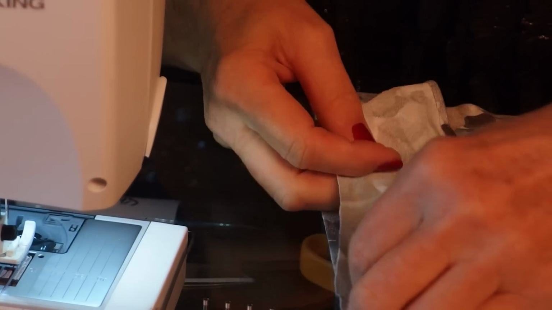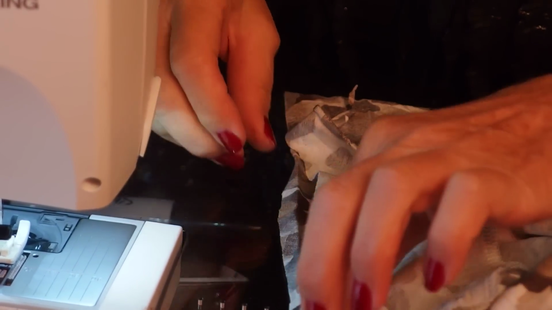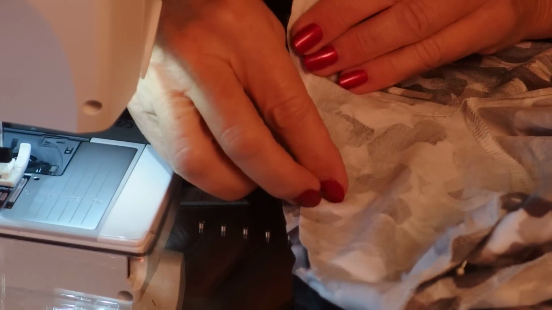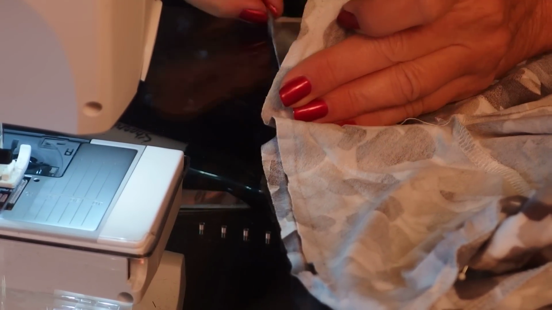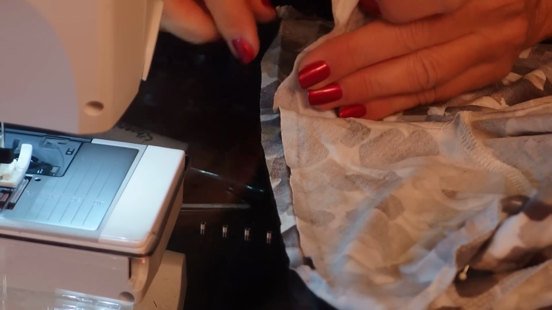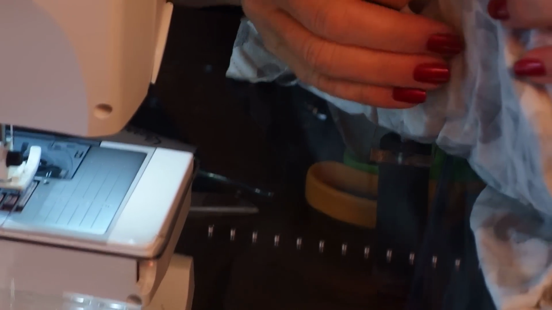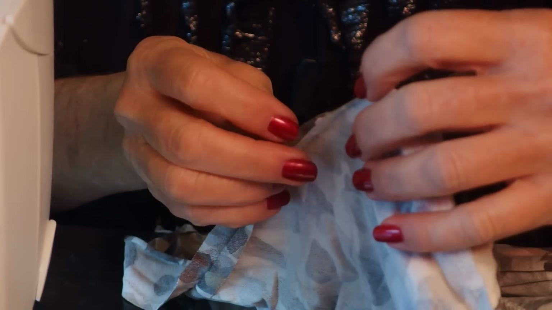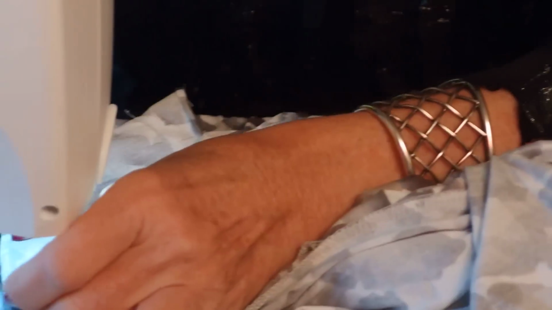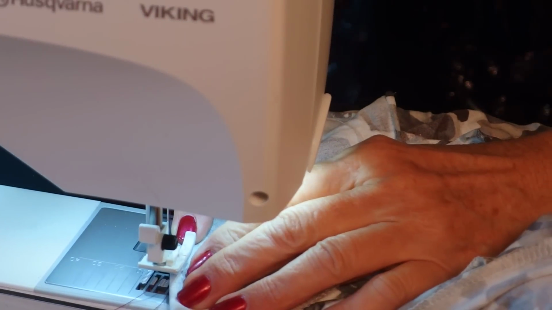So just line up the seams. I don't pin it simply because it doesn't allow the machine to do what the machine does best, which is sew and put it together. So I'm simply going to line it up. I'm going to start at the tip. I start at the tip because for so many years we've been taught to do otherwise.